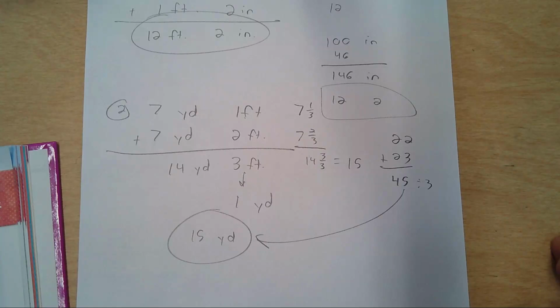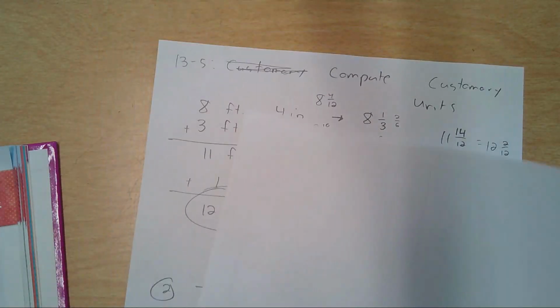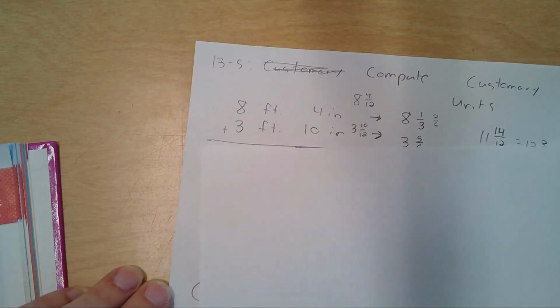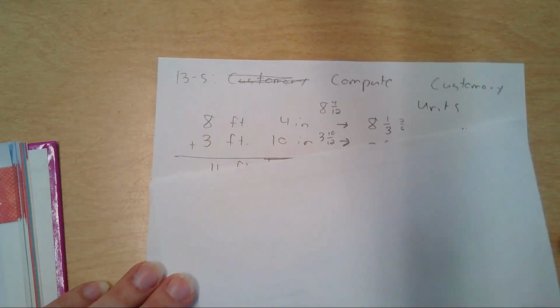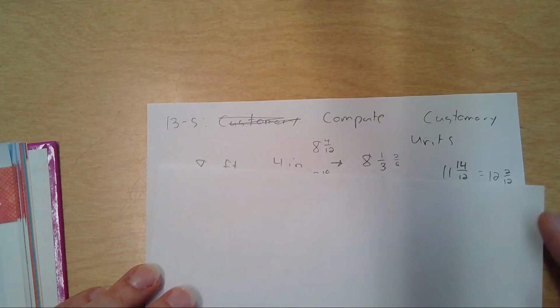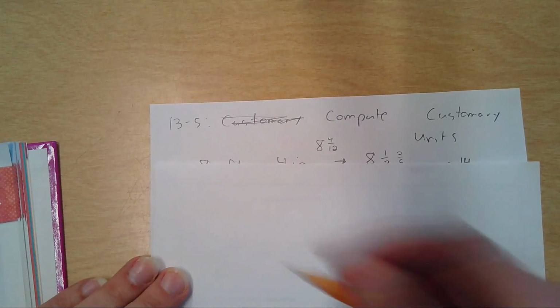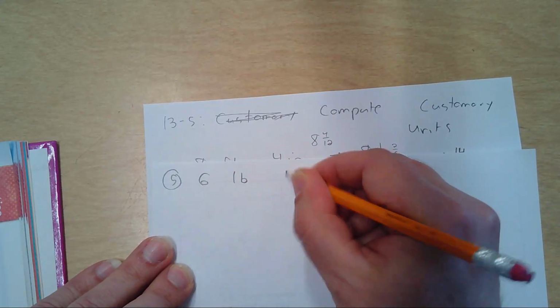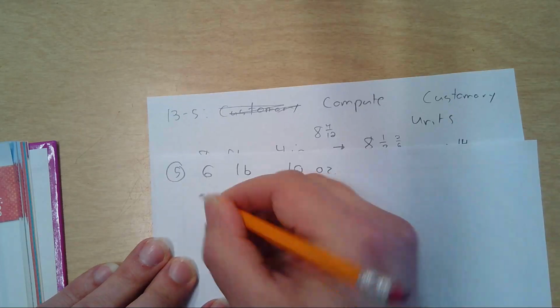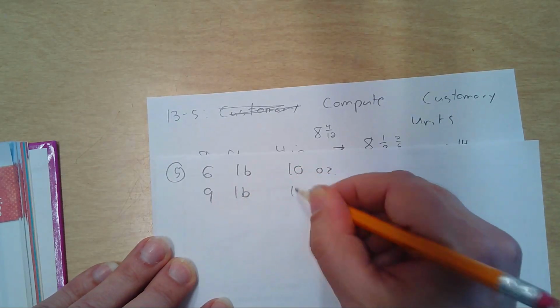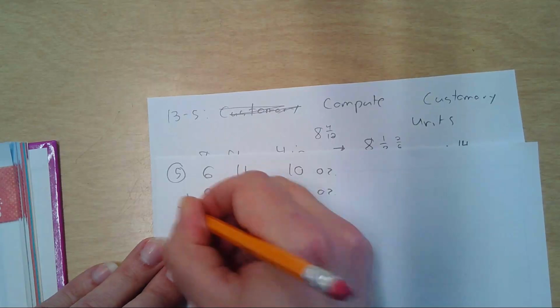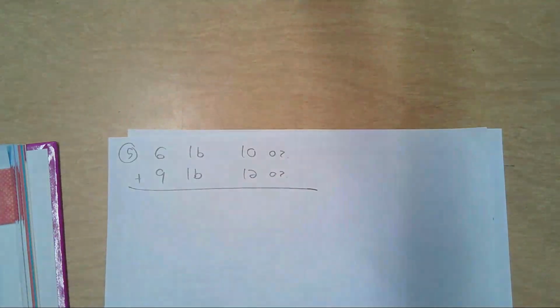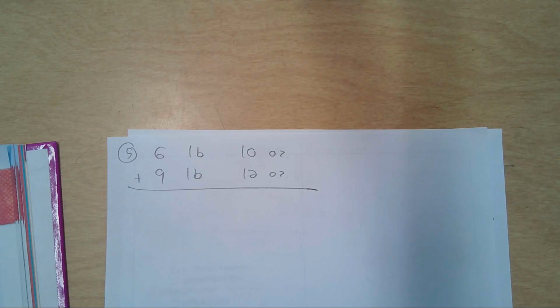Okay. Why don't you guys try number, what do you want, 4 or 5 or 6? 5. 5 it is. All right, 6 pounds, 10 ounces, 9 pounds, 12 ounces. Add them up, I'll pull a stick. And you can tell me how you approached it. What was your method?